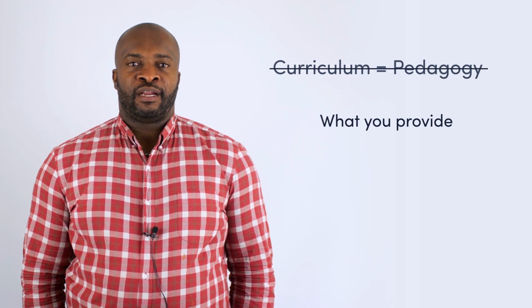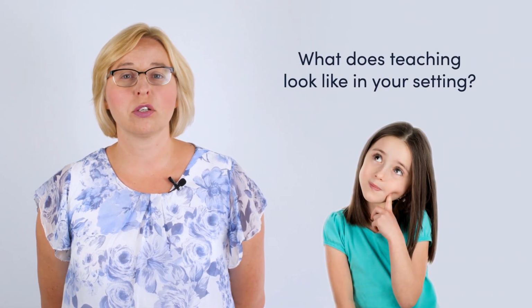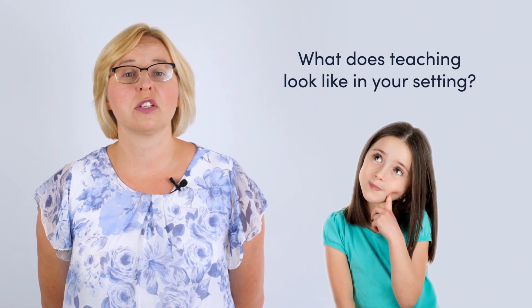Next, let's talk about pedagogy. Pedagogy focuses on the art and science of teaching, or how we teach and what is learned as a result of this. Curriculum is not the same as pedagogy. Curriculum is what you provide and what is being taught. The EYFS is our curriculum. We plan and offer resources and opportunities based around the 7 areas of learning. Pedagogy is how we differentiate learning for individual children. As a result of this, a pedagogy will look different from one setting to the next.